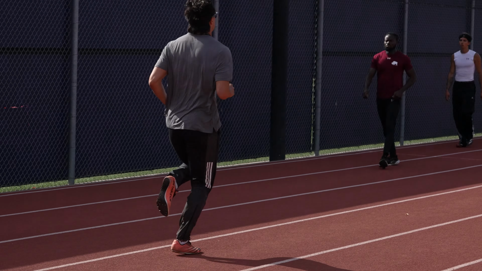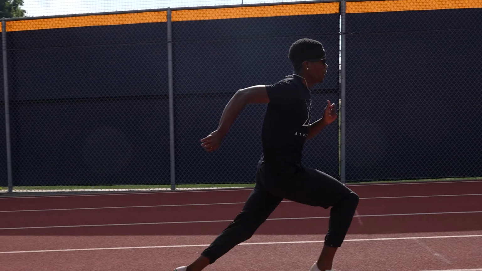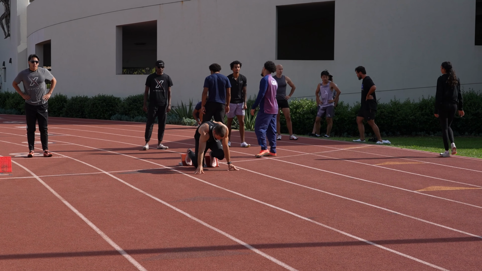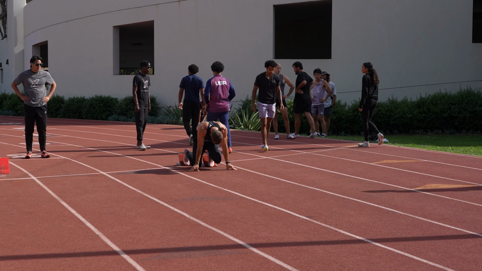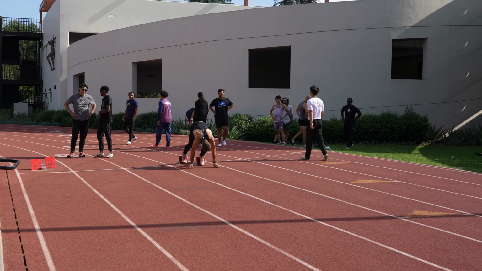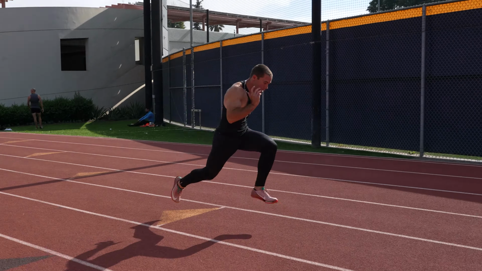I ran 10.89 in the prelim and 10.90 in the final. Both were win legal, so that marks my 15th and my 16th time under 11 seconds this year. Previous to this, the most I had ever done in a season was 8 times under 11 seconds. So that tells me that I am improving. I'm more consistent than I've ever been.